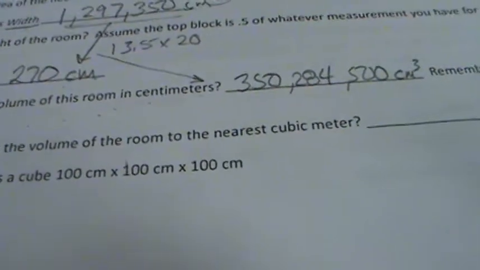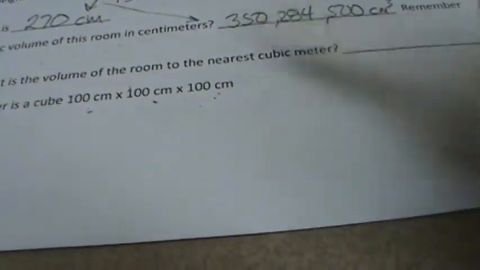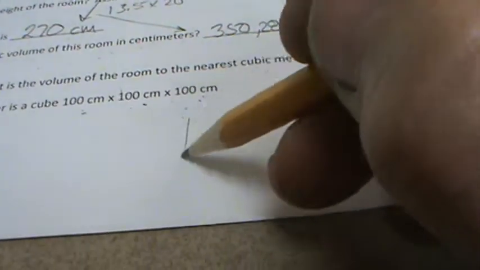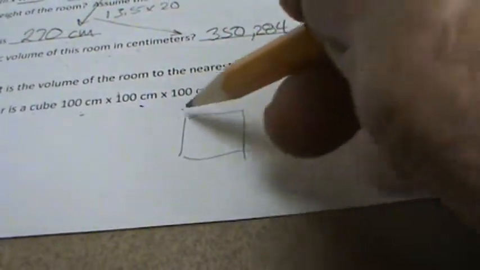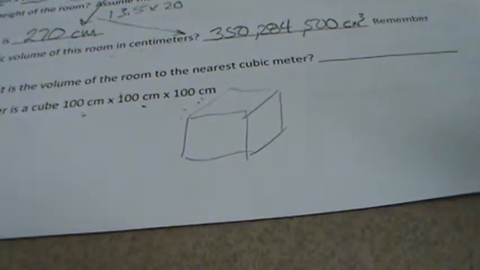All right, now the bonus question, extra credit. What's the volume of the room to the nearest cubic meter? Well, a cubic meter is a cube that's 100 centimeters by 100 centimeters by 100 centimeters. Height, length, width. Or length, width, height. Or width, height, length. Doesn't matter. You would need to know what the volume of a cubic meter is. Okay, so cube.